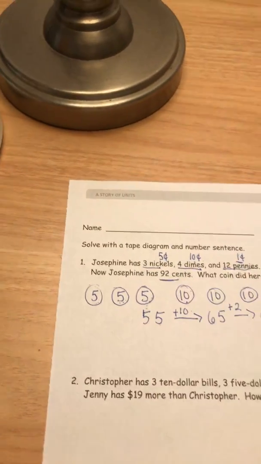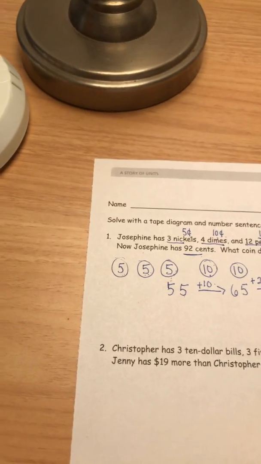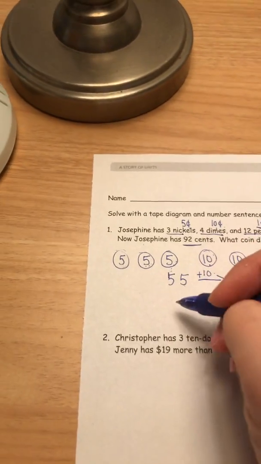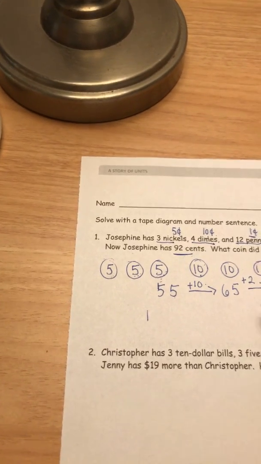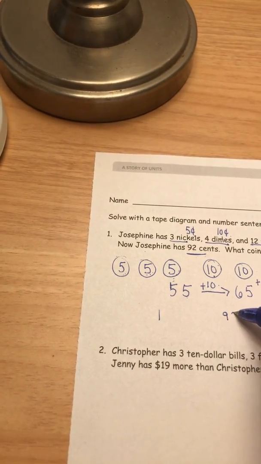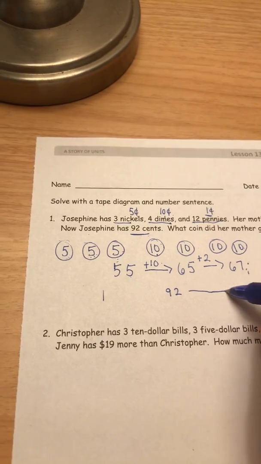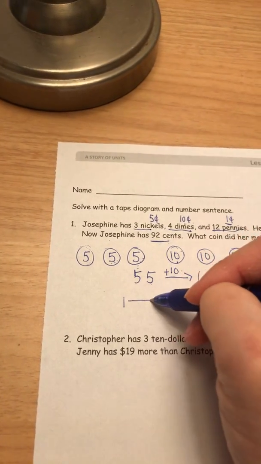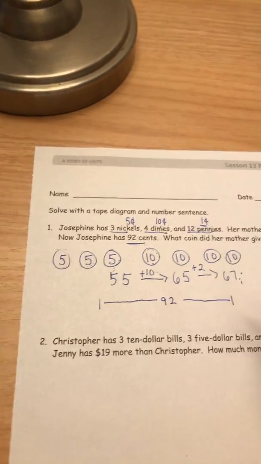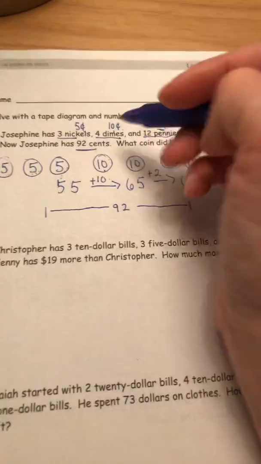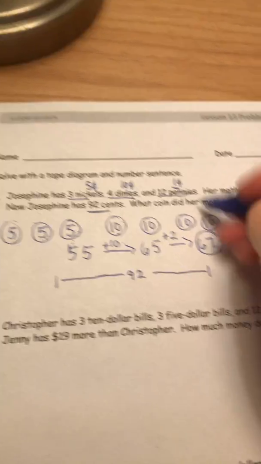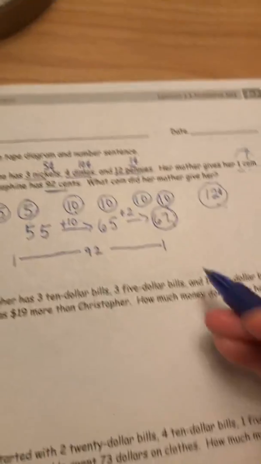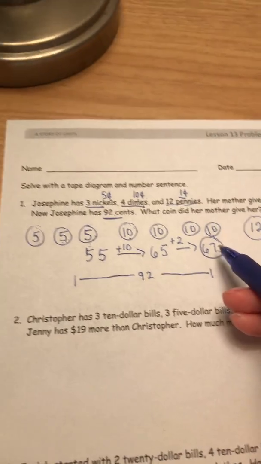But let's make sure, and let's make our tape diagram to be sure, right? Okay, so our total is 92 cents, right? So I'm going to make 92 as the total, and I'm going to write my total above the piece of tape right now. Now my part that I know, which is all of the coins together, is 67, okay?